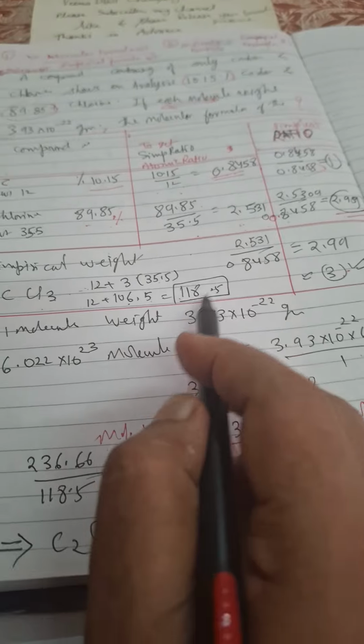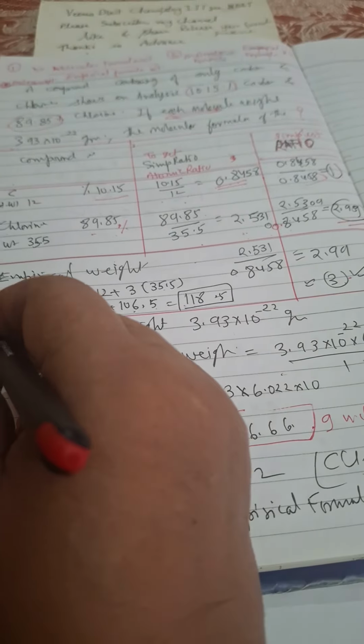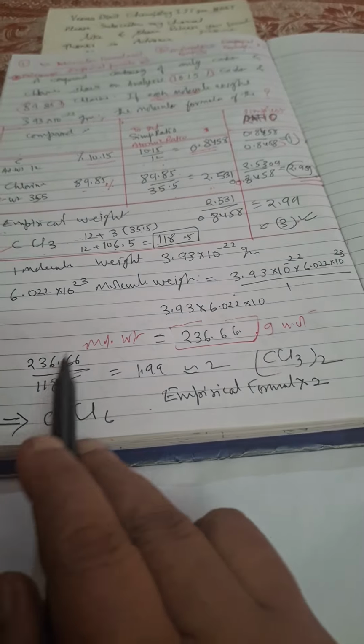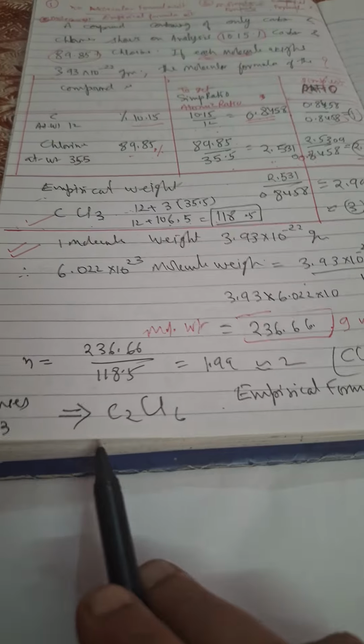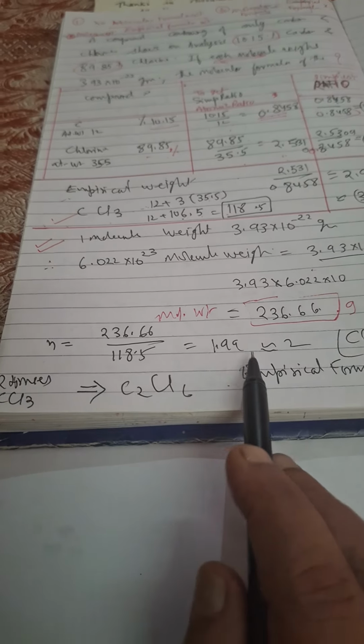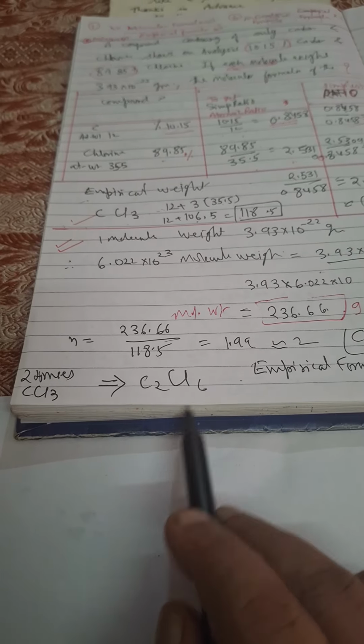So the empirical weight you find out will be 118.5. Then with the molecular weight you can get N, and from this N will be 2. So the formula will be C2Cl6.